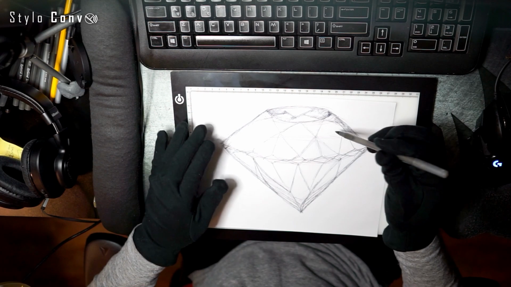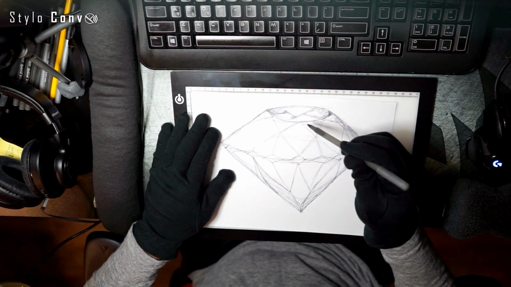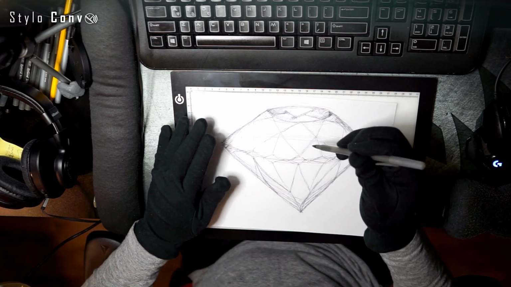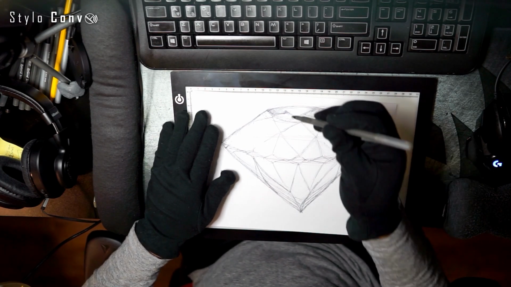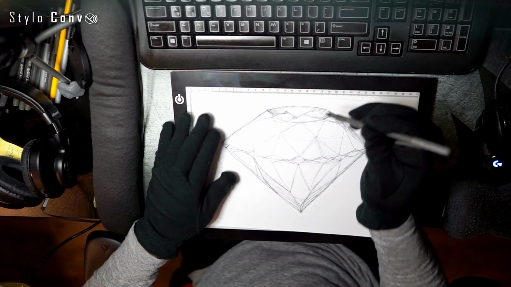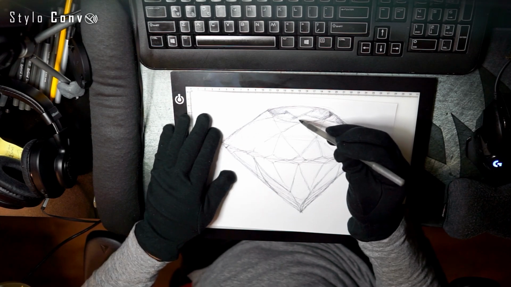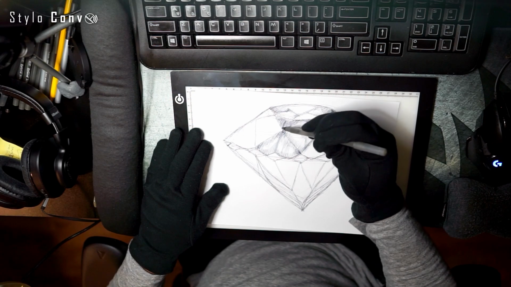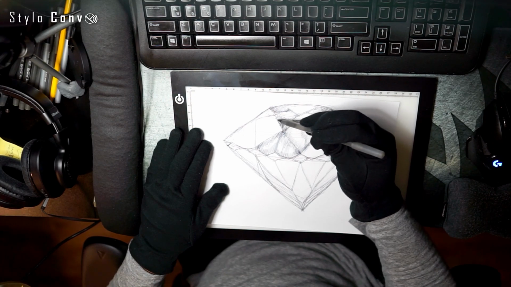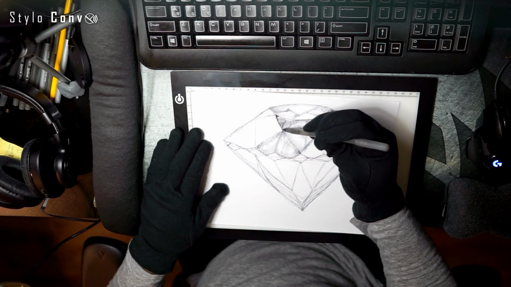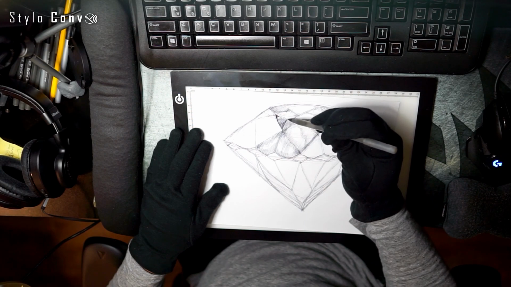So I know at the top area, this area here, based upon the reference I'm looking at, is very shiny. So I'm going to leave it like that, just playing around with understanding the lights and shadows with that particular reference. I'm going to start doing these indents, because I realized with diamonds they have a lot of shards of indents, so it can look more shiny. So I'm going to start adding that in there.